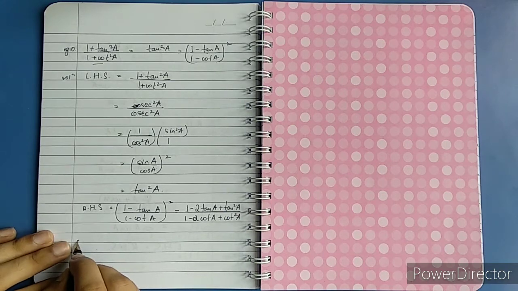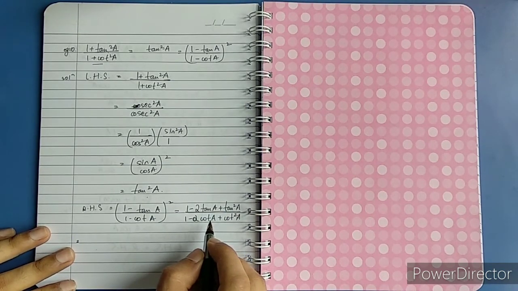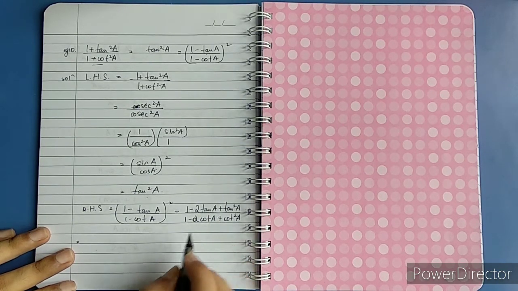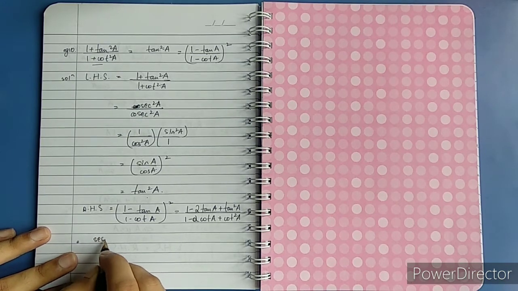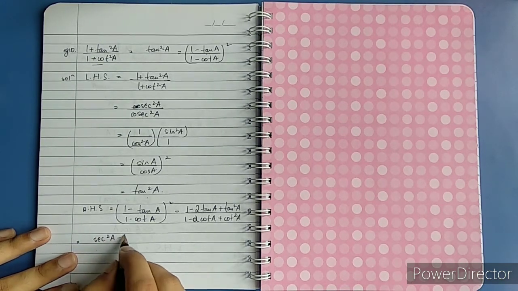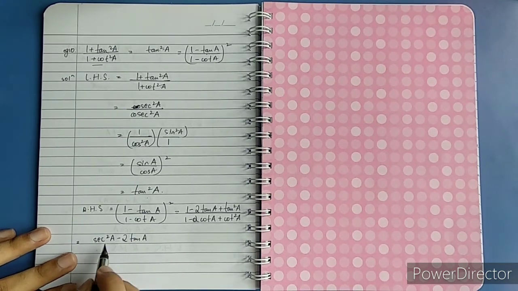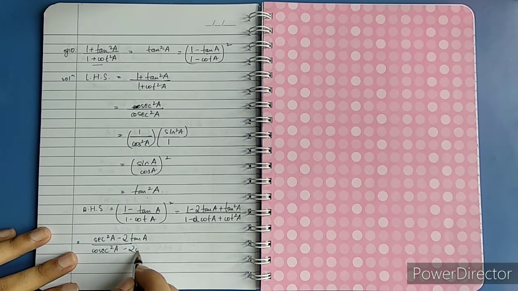So this will be equal to (1 plus tan square A is sec square A, minus 2 tan A) by (1 plus cot square A is cosec square A, minus 2 cot A).